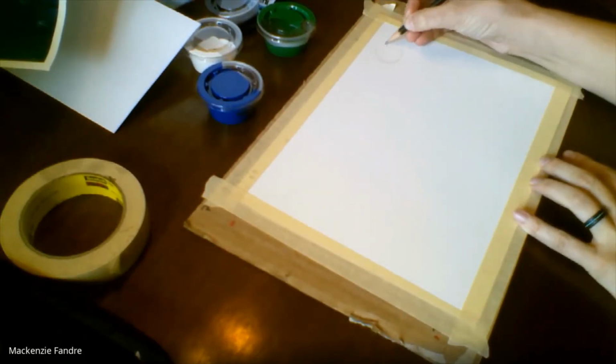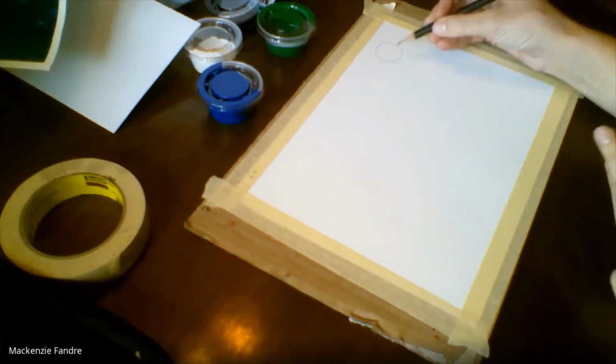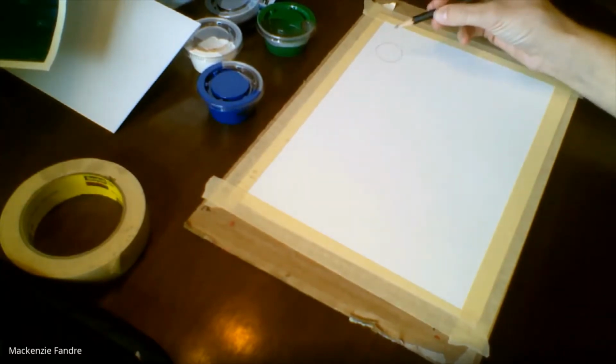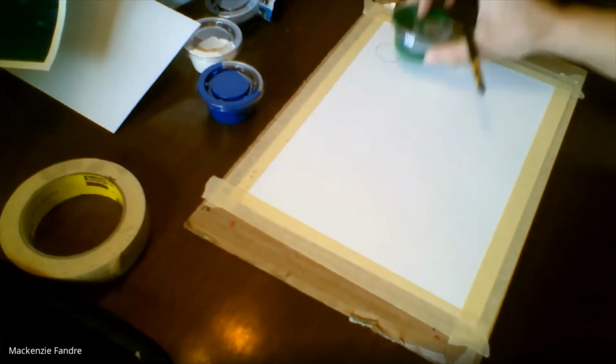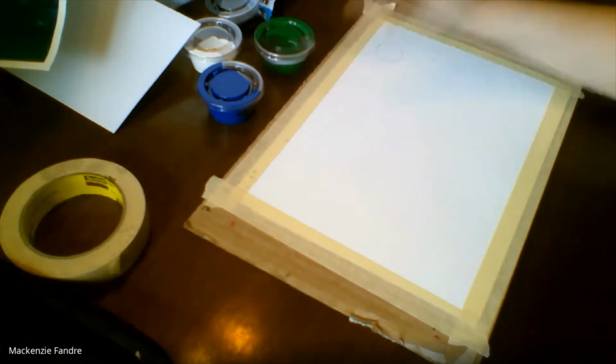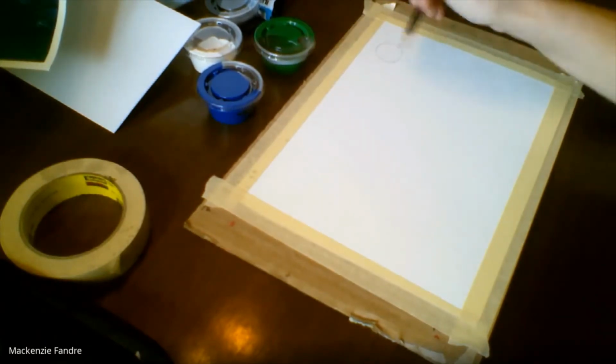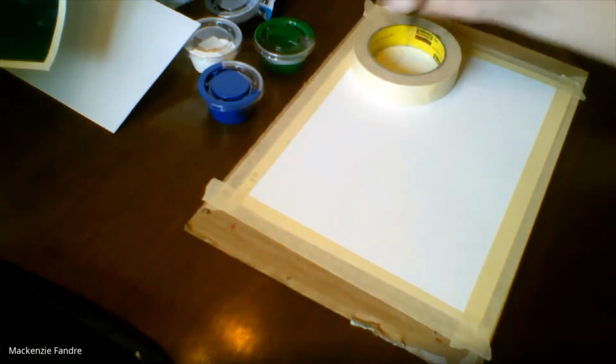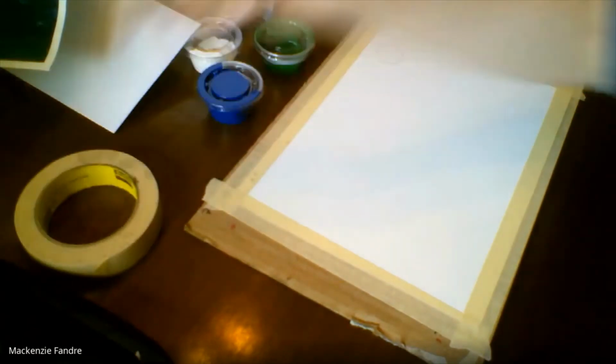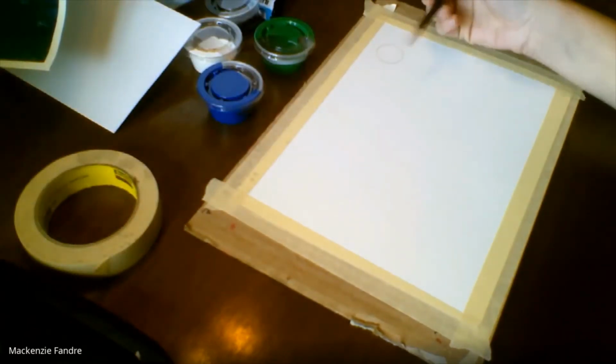I'm just going to draw a circle. If you're like, ooh, that's a good circle, I don't know if I can draw a good circle, find something to trace. You could take a cup. You could take anything really that's a circle and trace it. A tape might be a little too big today. So if you find a little circle, that'd be easy enough to trace. You can trace that.